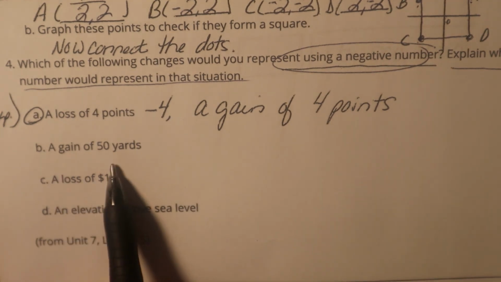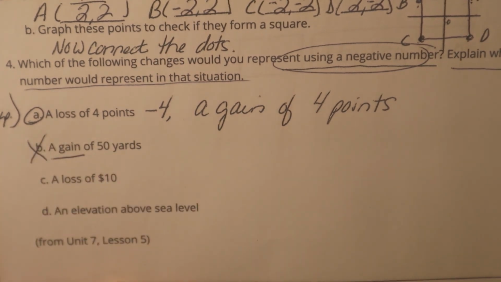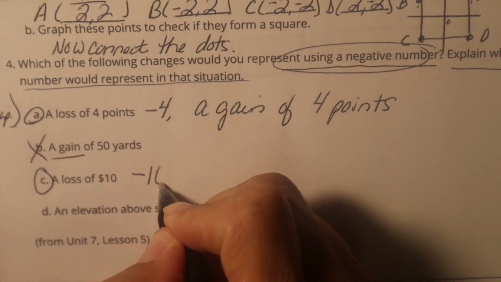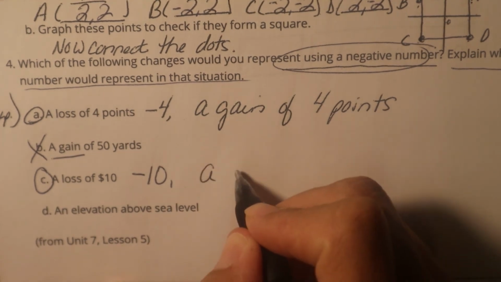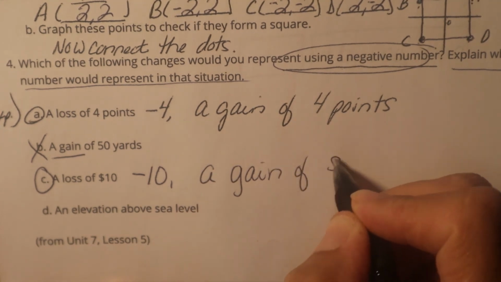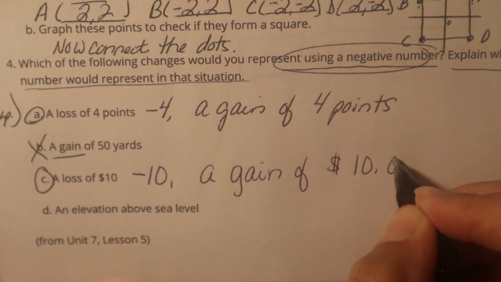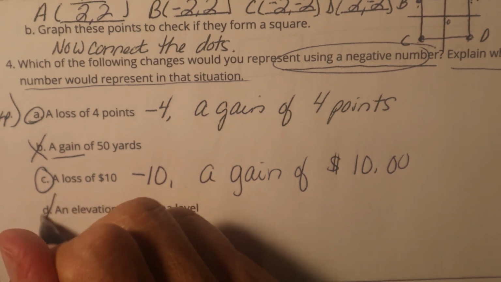B is a gain of 50 yards. Well, this is a gain, so it's not going to be represented by a negative number. C, a loss of $10. Well, that is a negative number. It would be negative 10. And explain a positive outcome. How about just simply a gain of $10? And D is an elevation above sea level. That would be a positive number, so that wouldn't even count. Next page.